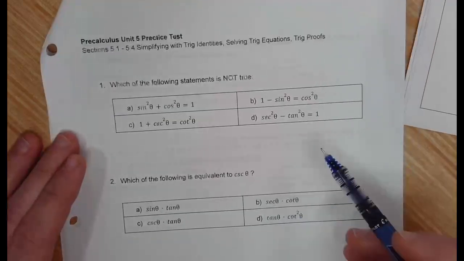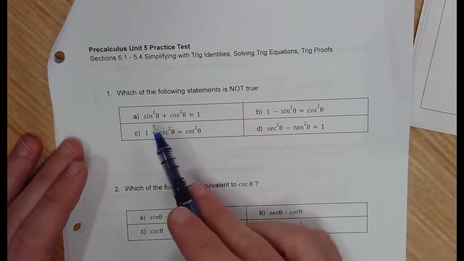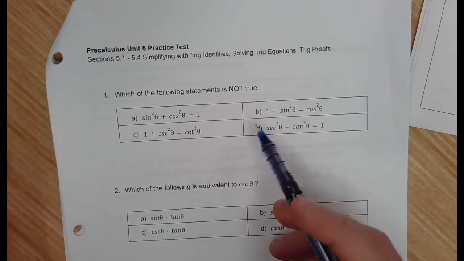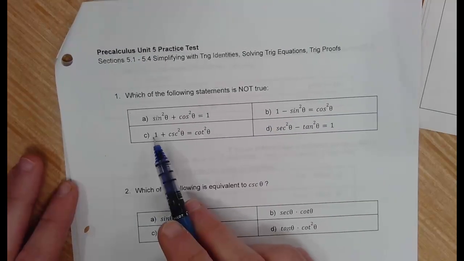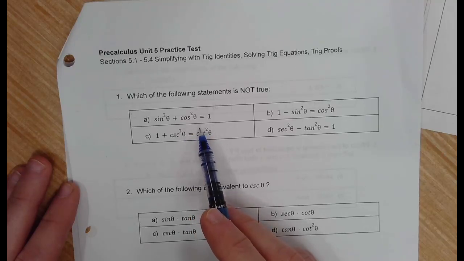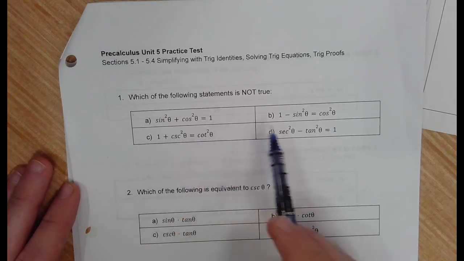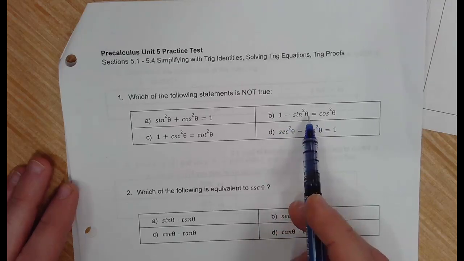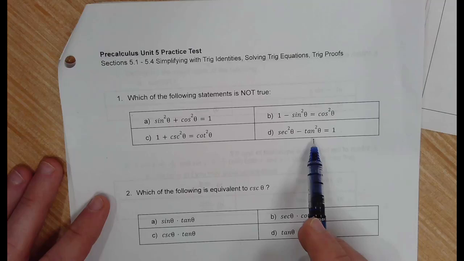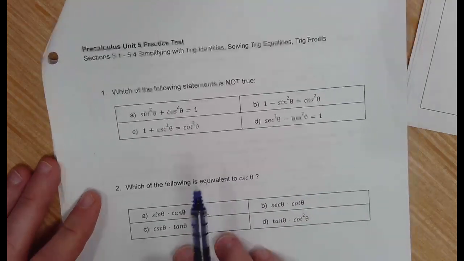So, starting with a relatively straightforward one, which of the following statements is not true? This is just stating some identities and which are true, which are not true. Okay, well, we know sine squared plus cosine squared equals 1. That's true. If we move sine squared to the side, we know that also must be true. And then we have 1 plus cosecant squared equals cotangent, and secant squared minus tan squared equals 1. So one of these is incorrect.